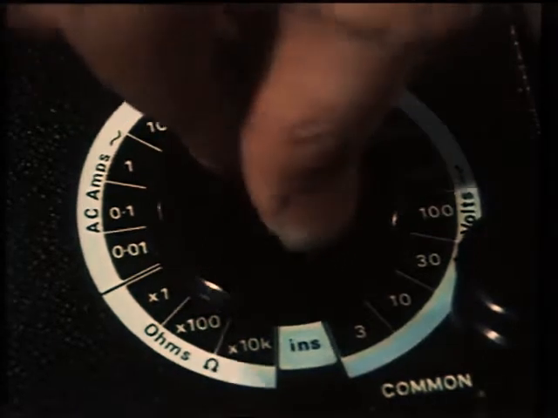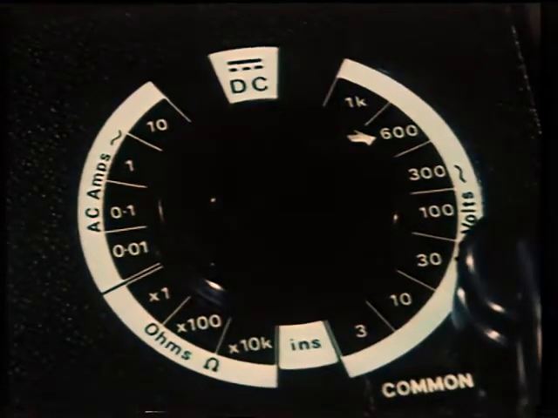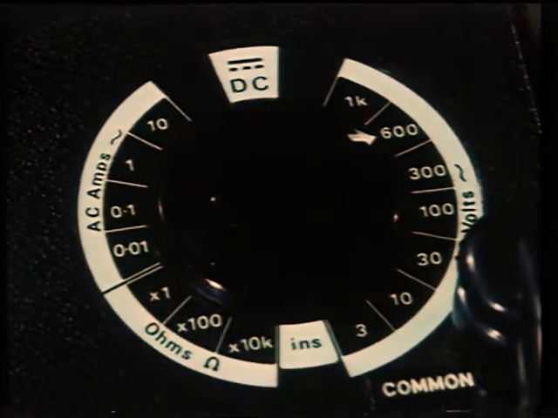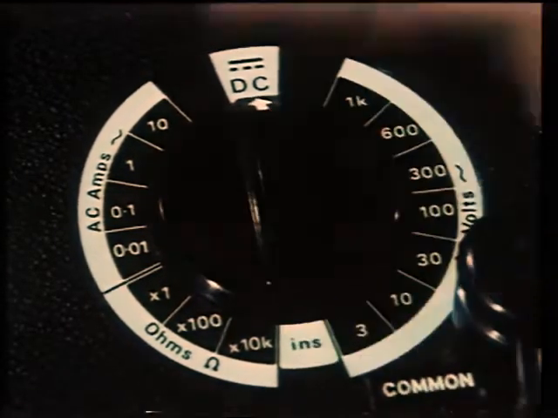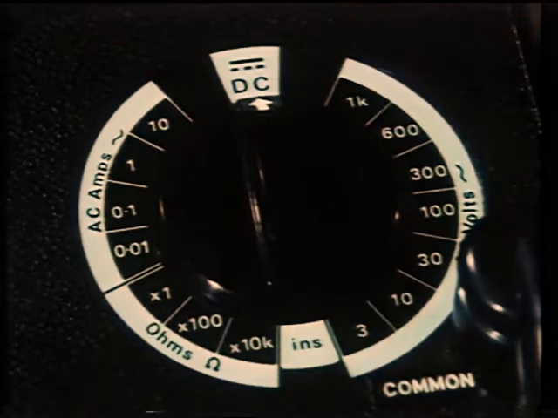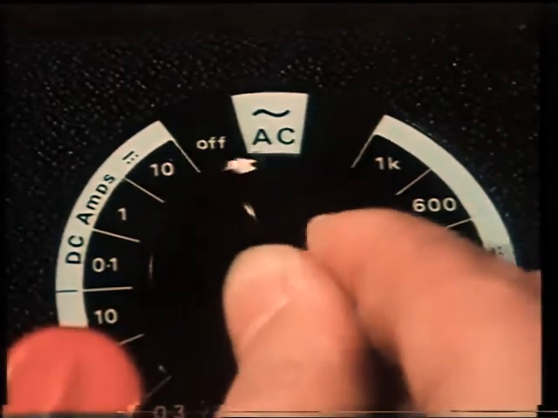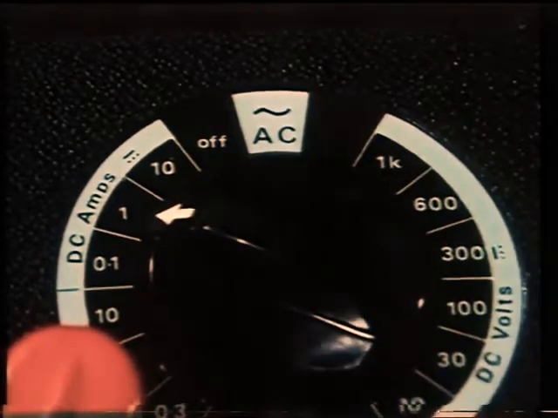Voltage is set by the same dial. Here it is set to 600 volts full scale. For testing a DC supply, the dials change function. First, set the DC system, and with the other dial, select the range, as before.